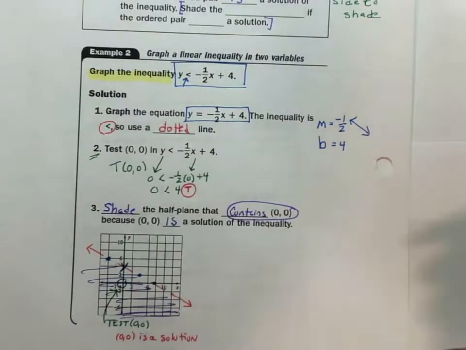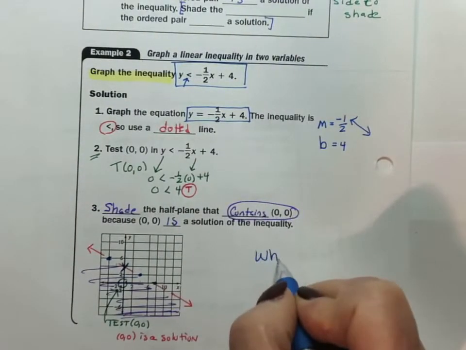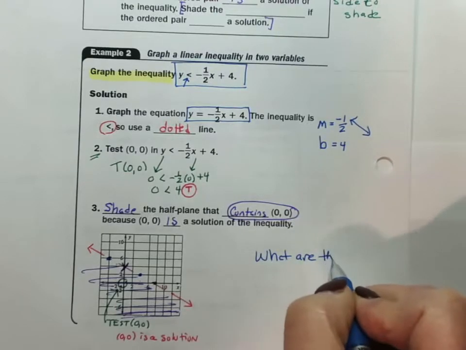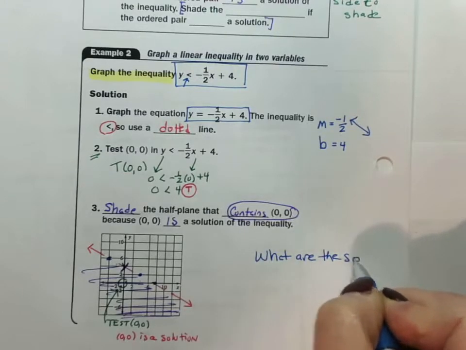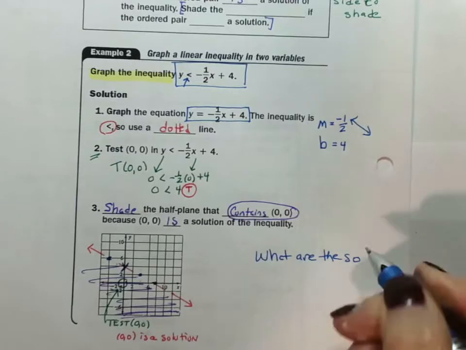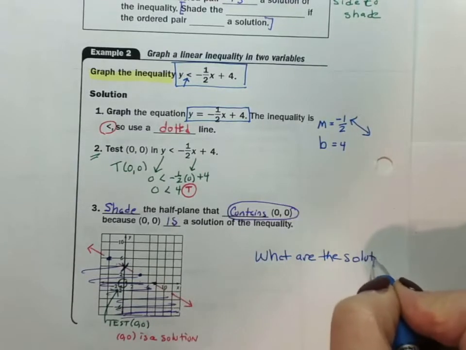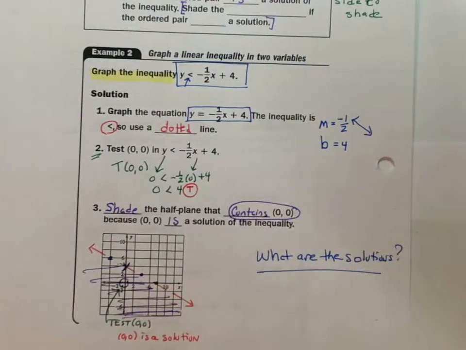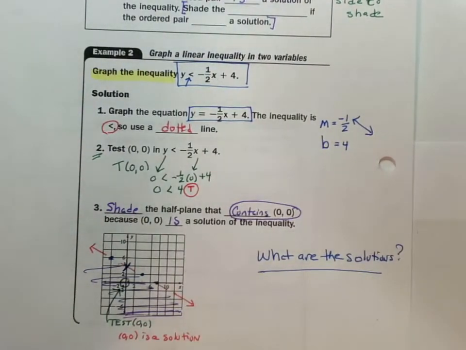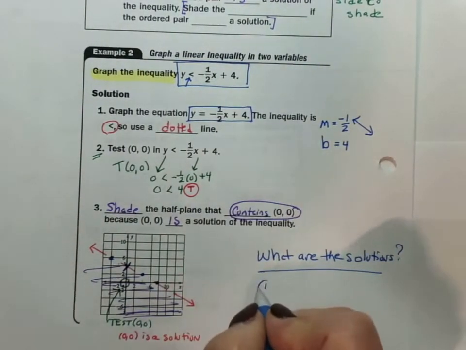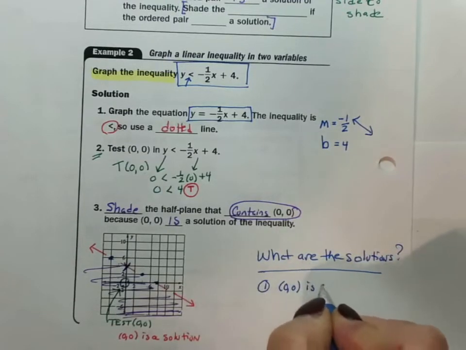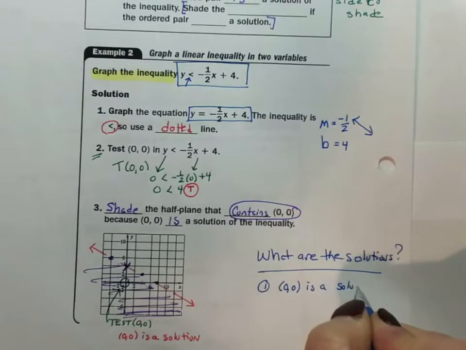Now the question is, what are the solutions? Well, 1, 0, 0 is a solution.